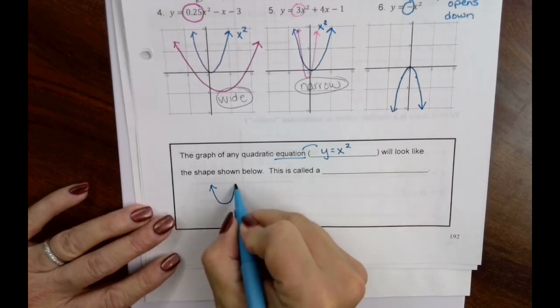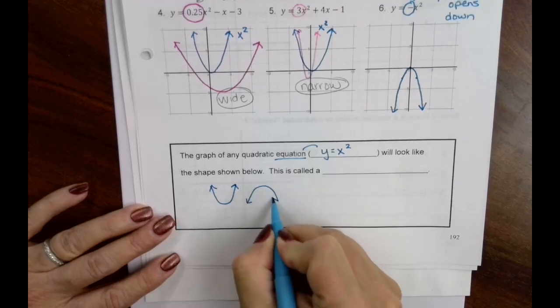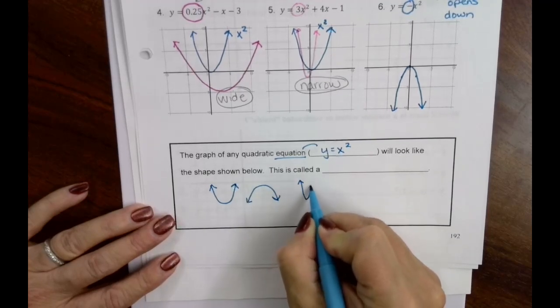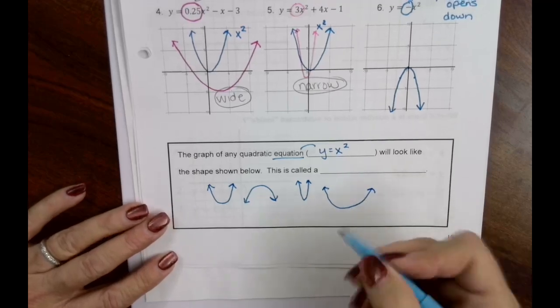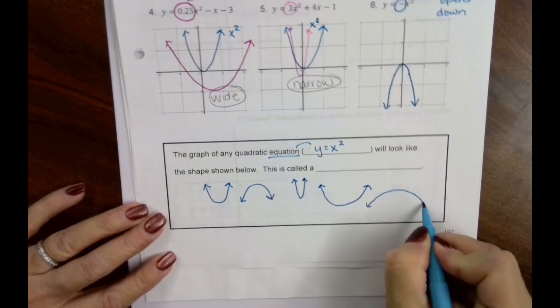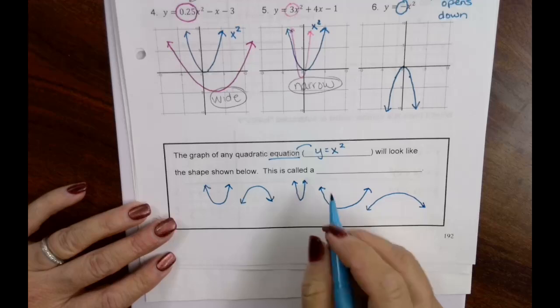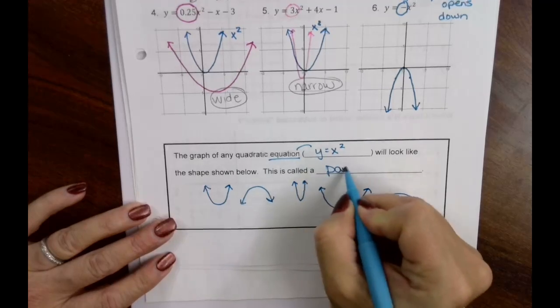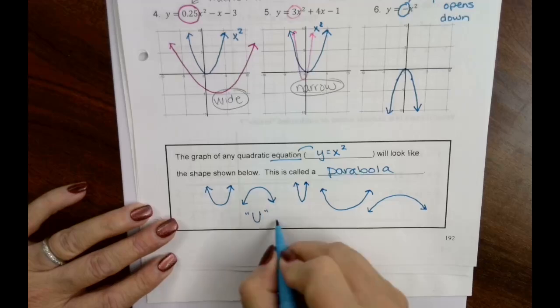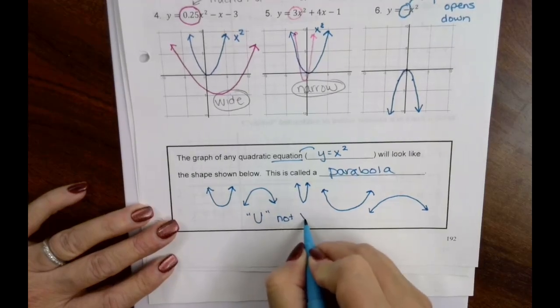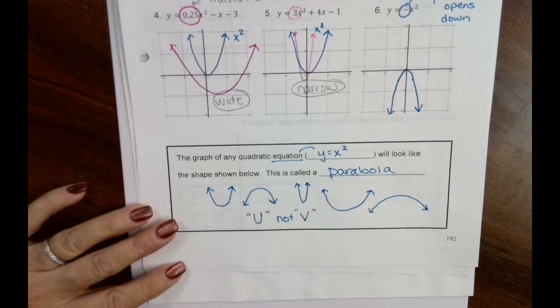So it can look like this, it can look like this, it can be super skinny like this, it can be super wide like this, and it can even be wide going down. It doesn't matter. It is called a parabola, and it has to look like a U, not a V. A V is going to be something else. So it has to look like a U, not a V.